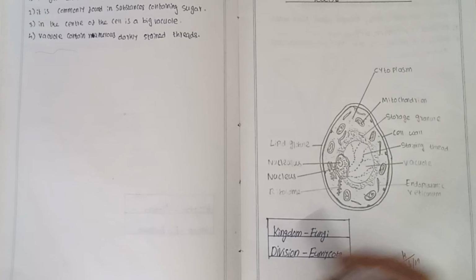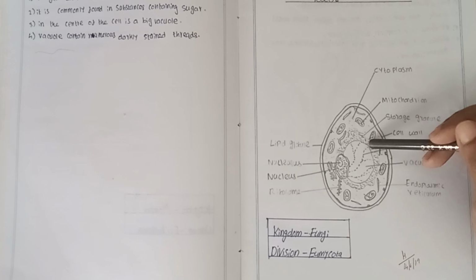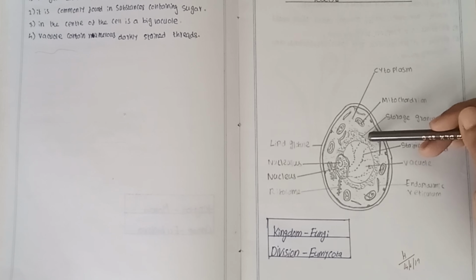Nutrition: most fungi have saprotrophic nutrition.